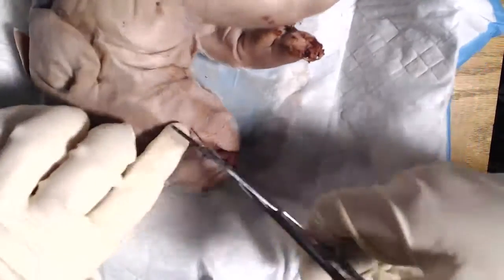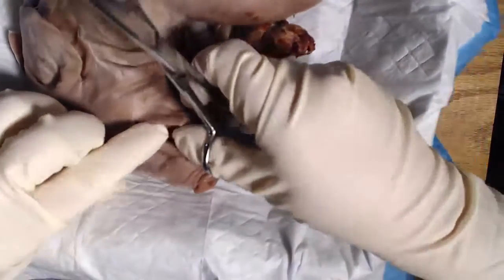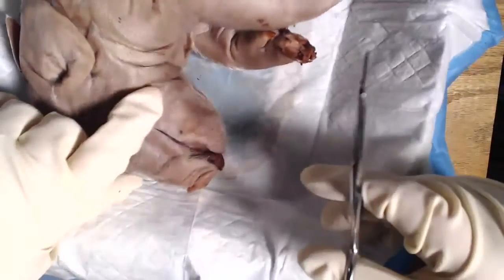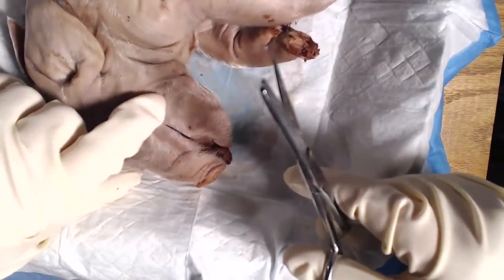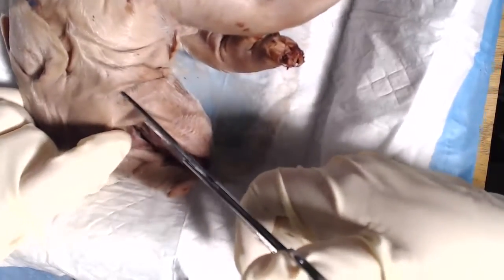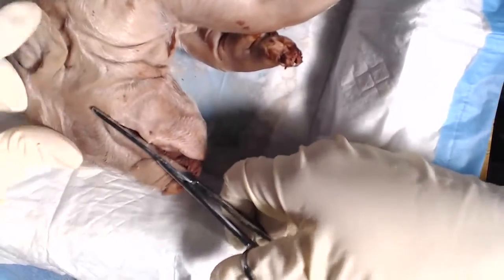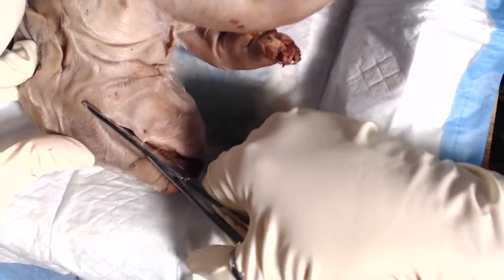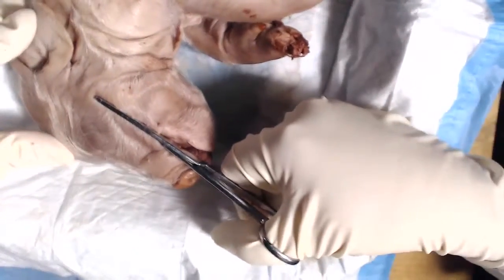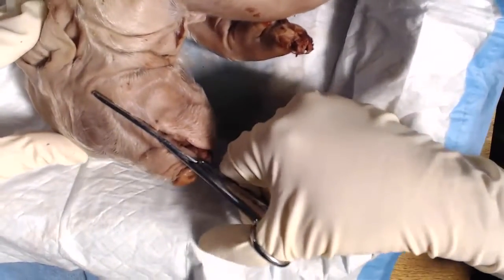I'm going to feel for the bone a little bit to make sure I'm cutting in the right direction. And the masseter as well. I'm going to feel for the masseter. All right. I feel like I'm underneath the bone and the muscle here, so I'm going to go ahead and make that hard cut.